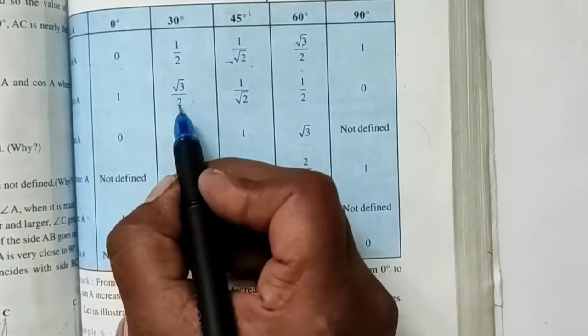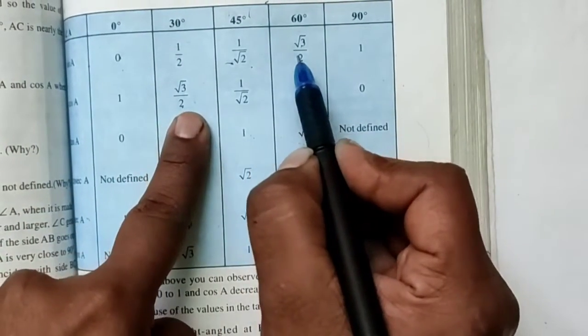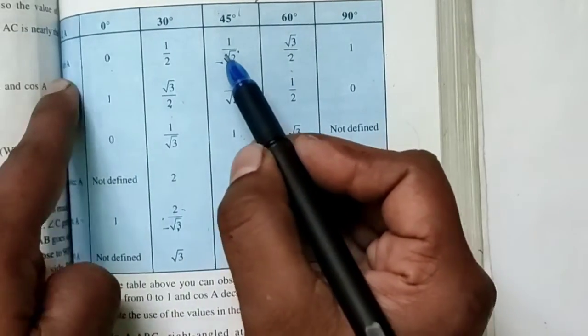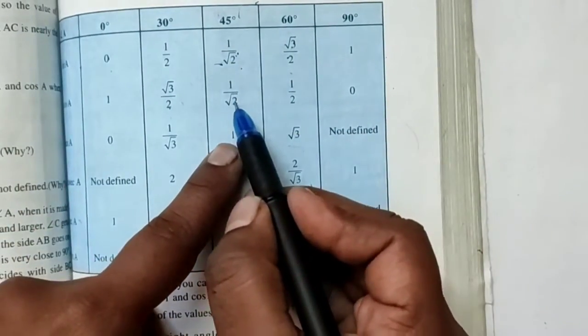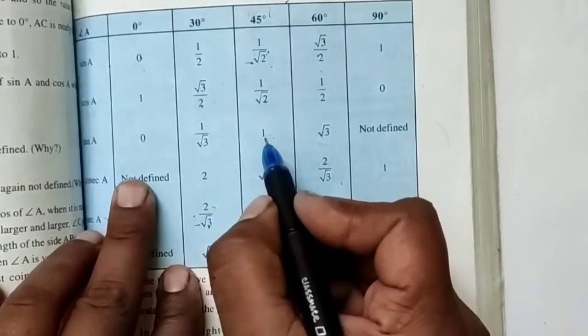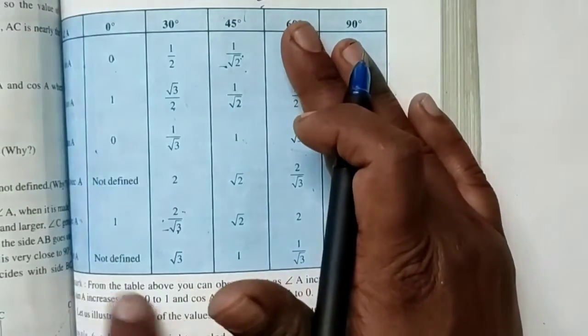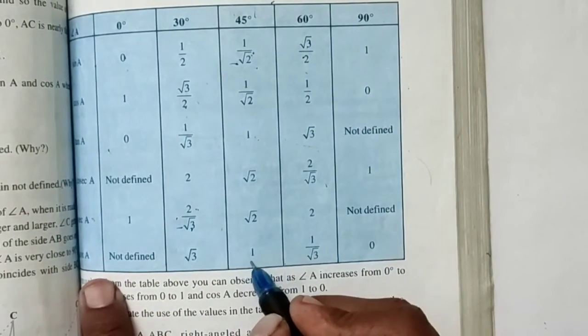And we know one thing: sine 60 and cos 30 have equal values. Sine 60 is going to be root 3 by 2, and cos 30 is going to be root 3 by 2. These both have the same values. Parallelly, 45 will be, for sine and cos, 1 by root 2, 1 by root 2. It is the same. And for tan, it is going to be 1. And we'll see only this 45 degrees now.